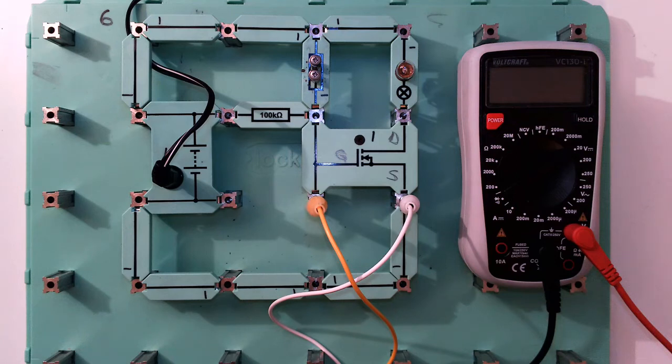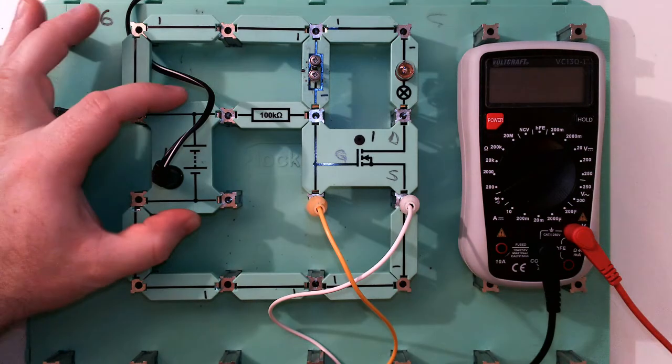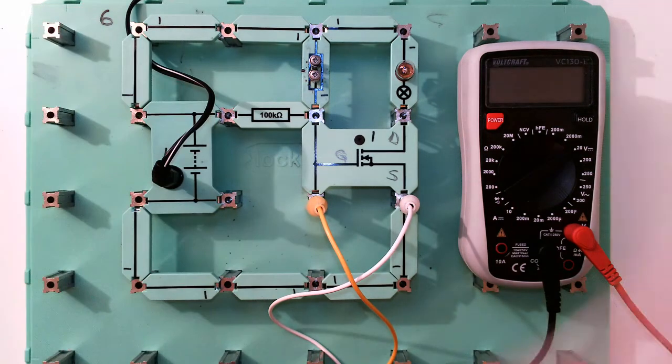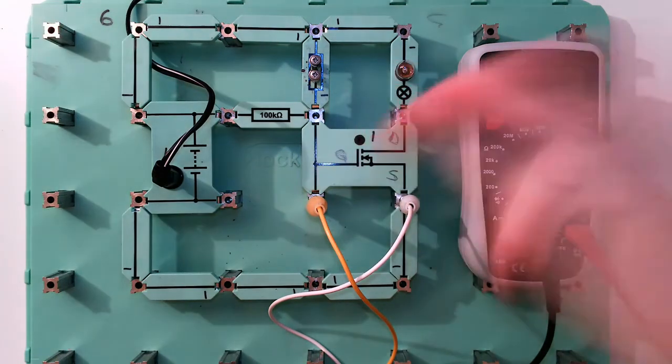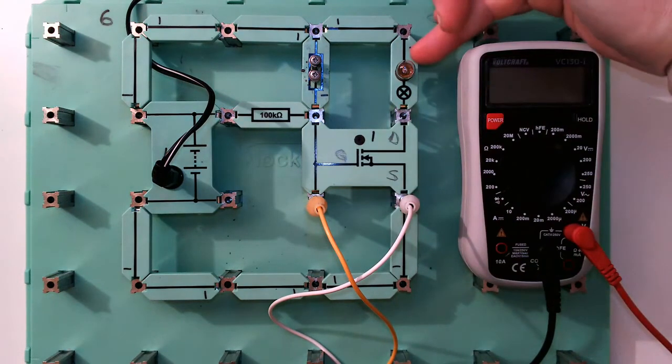This is a video to support Higher Engineering Science, Electronics and Control, and specifically we're looking at the operation of a MOSFET within the analogue electronics part of the course. So we've got a little circuit set up here. We've got a 12 volt supply. Here's a MOSFET, and at the output we've got a little lamp.